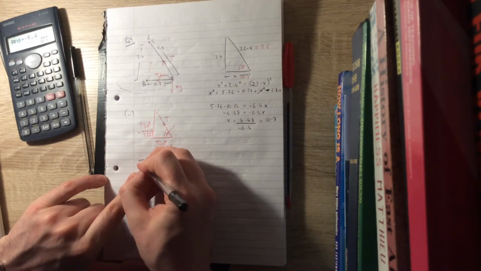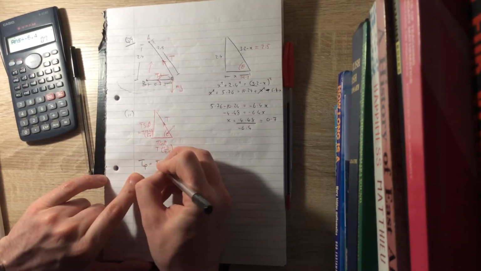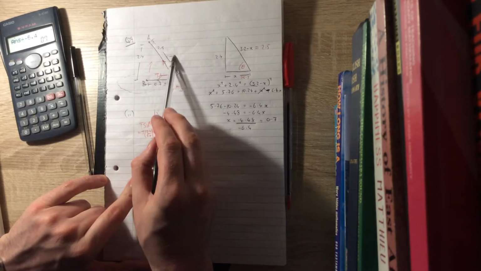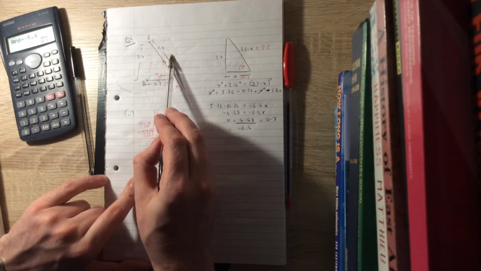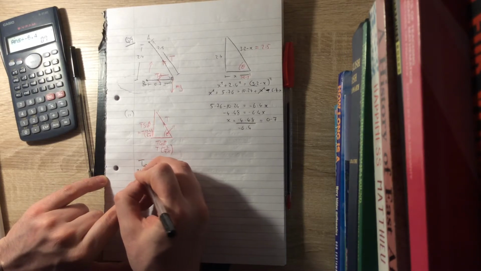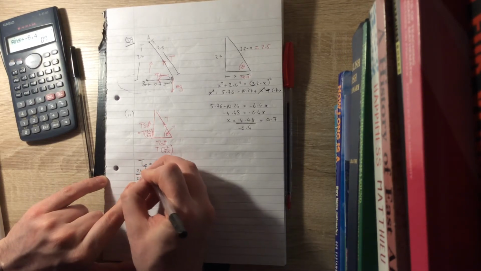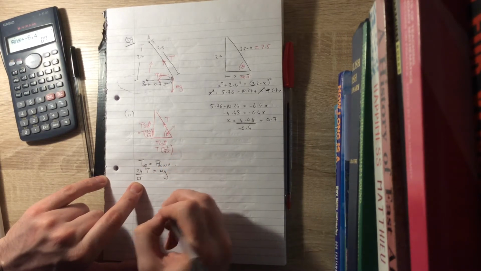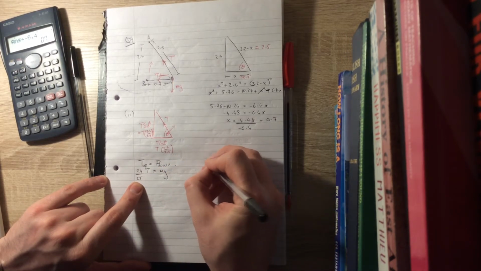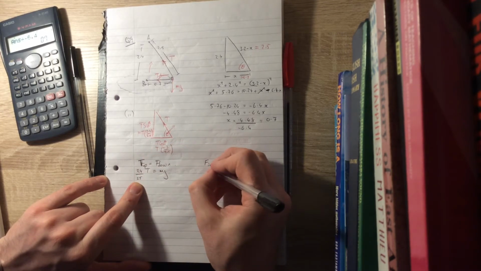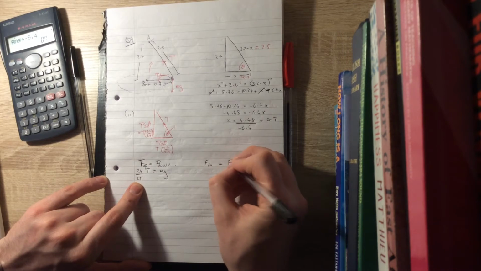So our forces up equal our forces down. The only upward force is the upward component of tension here, which we worked out down here is 24 over 25 T, and that equals the weight mg. Okay, forces inwards, our forces inwards are the centripetal forces.